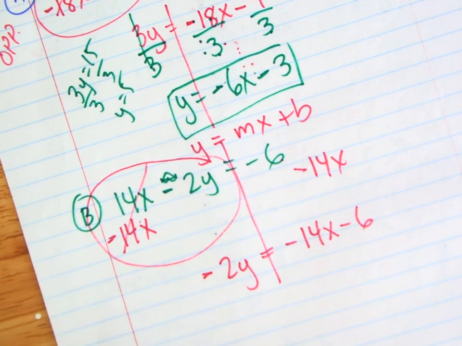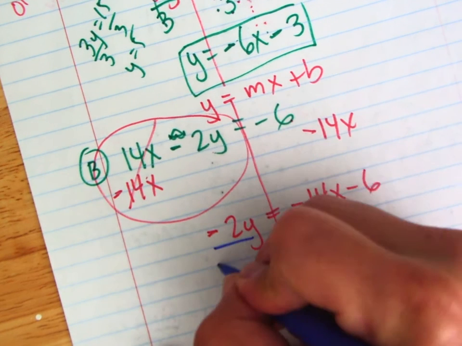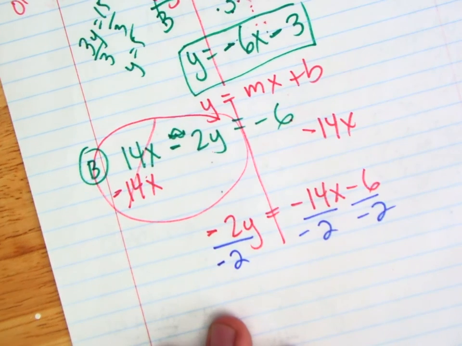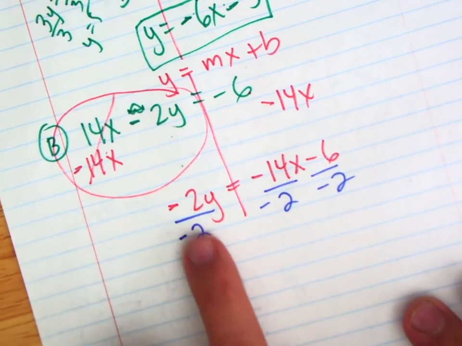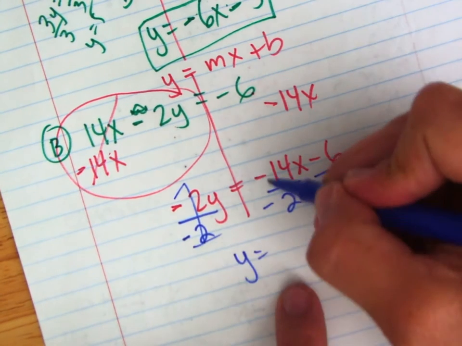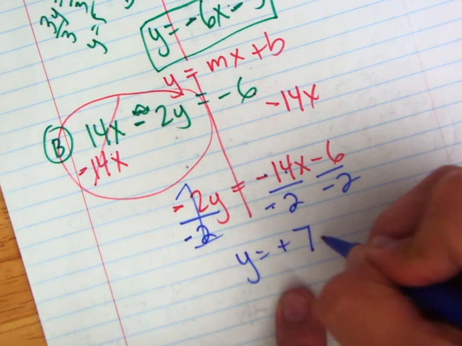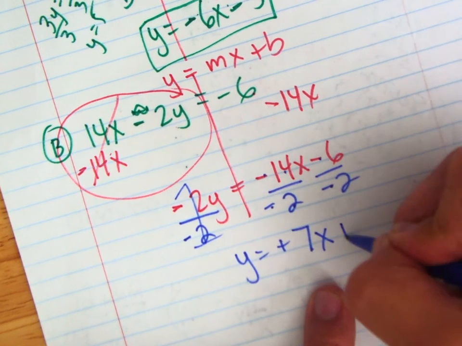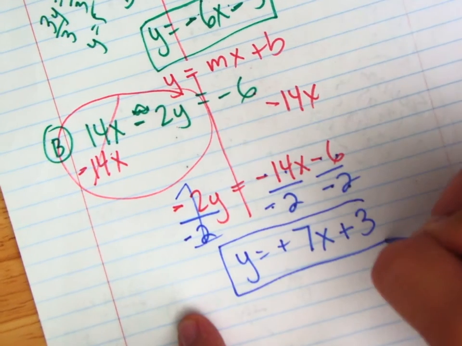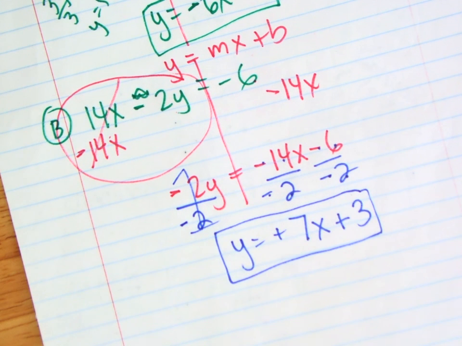All right, here we go. Now what do I do? Yeah, divide by what? Negative 2. So remember, negative 2, because that will give you a 1 when you divide. Okay, so y is equal to negative divided by negative is positive. 14 divided by 2 is 7x. Negative divided by negative is a positive. 6 divided by 2 is 3. And there you go. y equals mx plus b, slope-intercept form. All right, pretty good? Easy, easy.